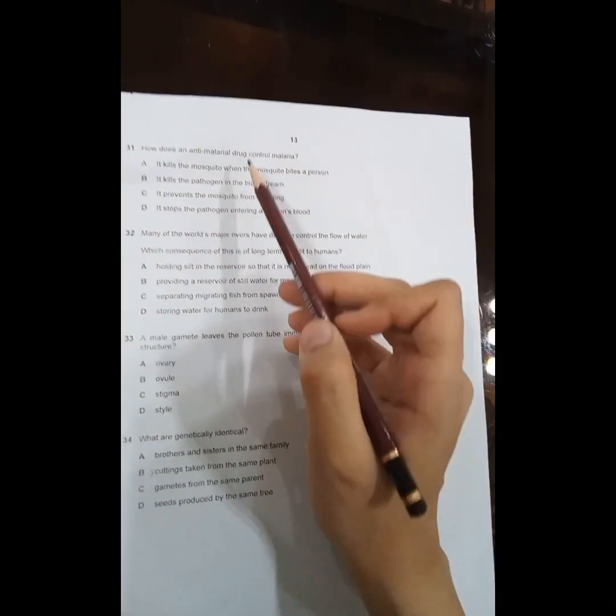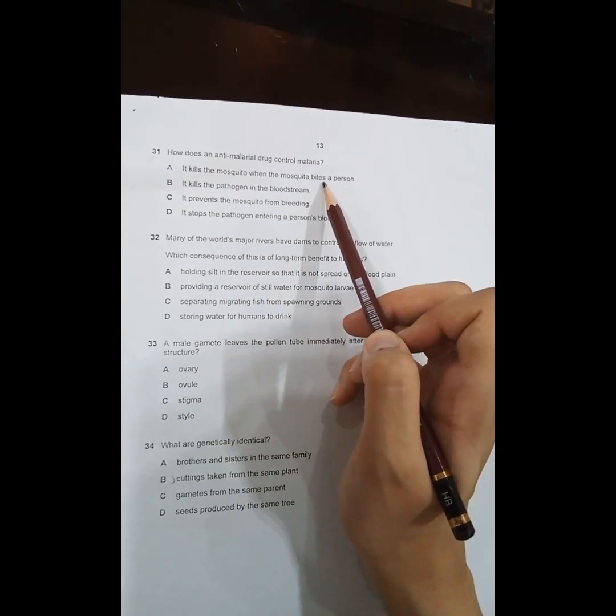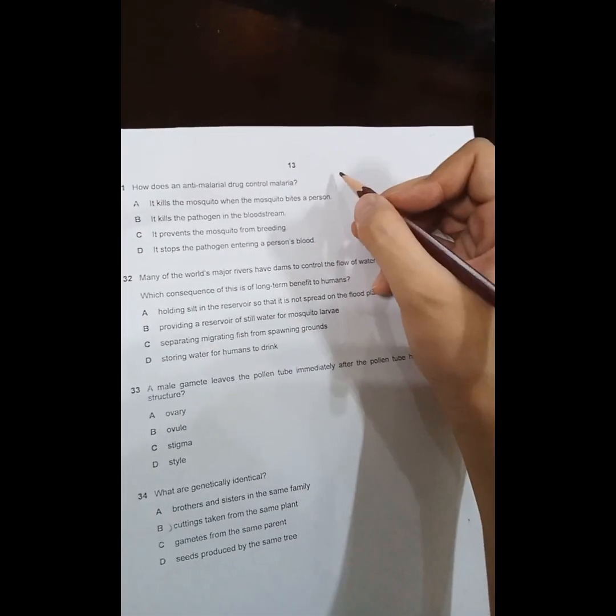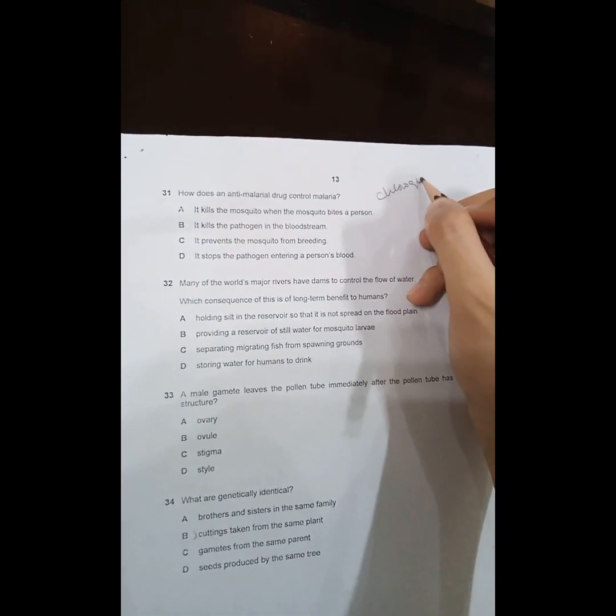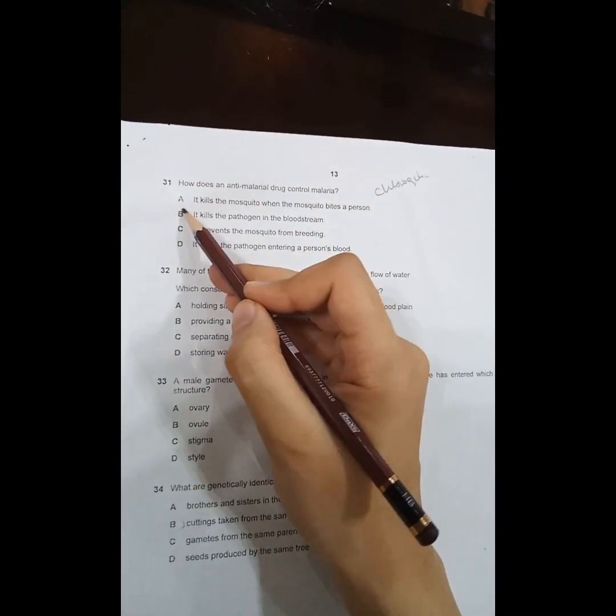Moving on towards question number 31. How does an anti-malarial drug control malaria? It kills the mosquito when the mosquito bites a person? No. The anti-malarial drug is chloroquine, and when you take it, it kills the pathogen inside, so that you do not get malaria.